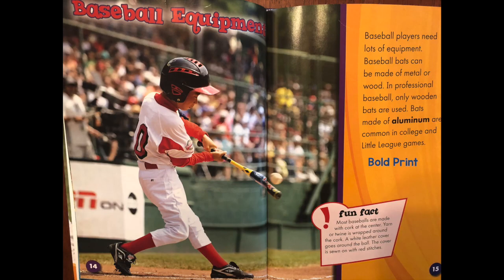Baseball equipment. Baseball players need lots of equipment. Baseball bats can be made of metal or wood. In professional baseball, only wooden bats are used. Bats made of aluminum are common in college and Little League games.